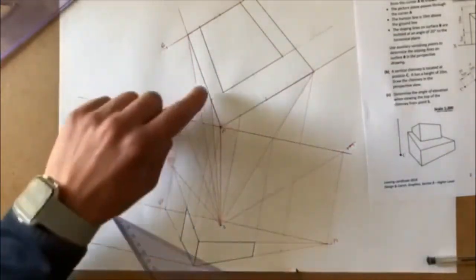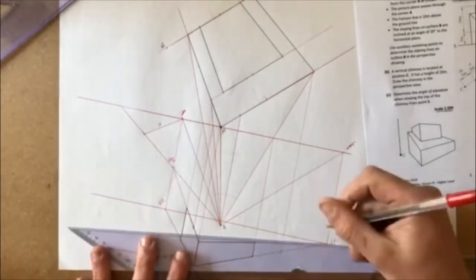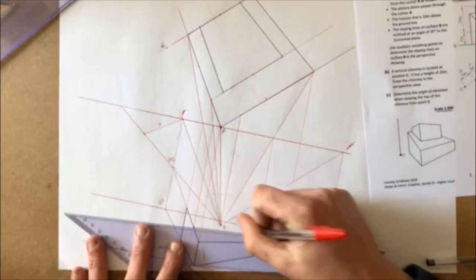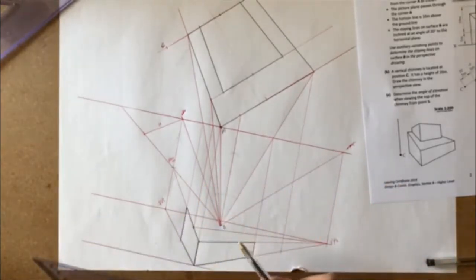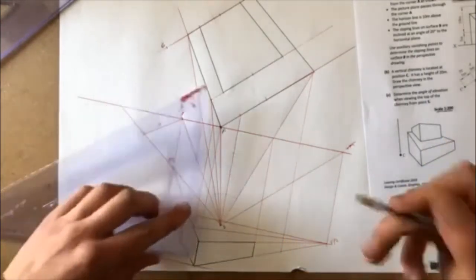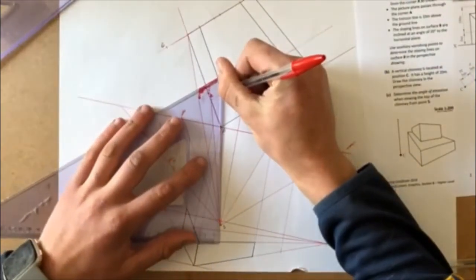Okay, so if I have that point now, what I can do is join that back to my VP2, and that gives me my line running across there. So that's giving me that front line there. Once I have that, then I'm in business. I can go back, then I can find my other edges.